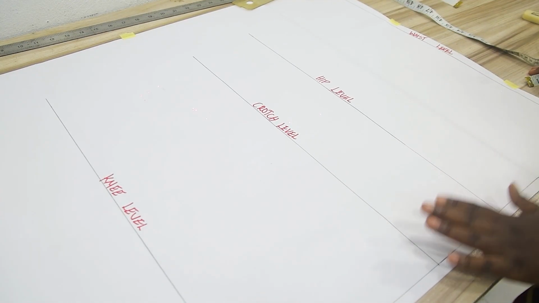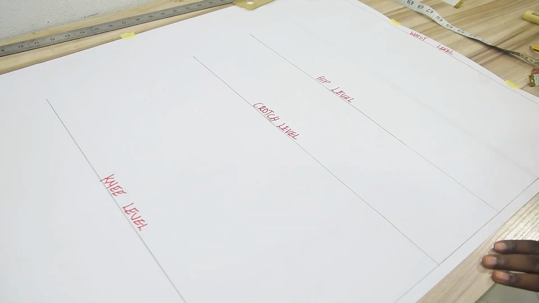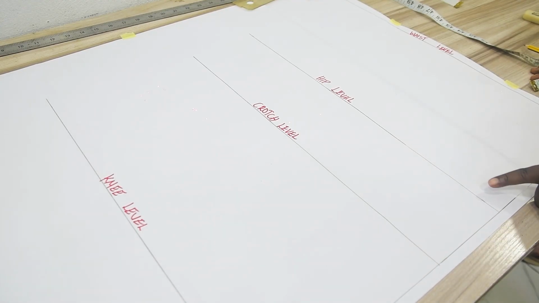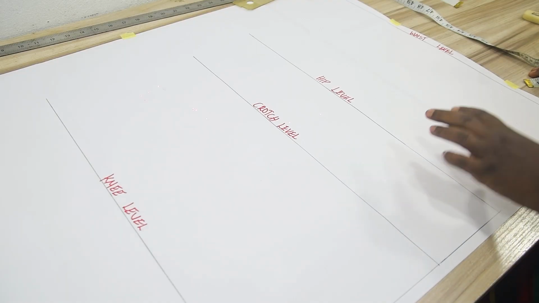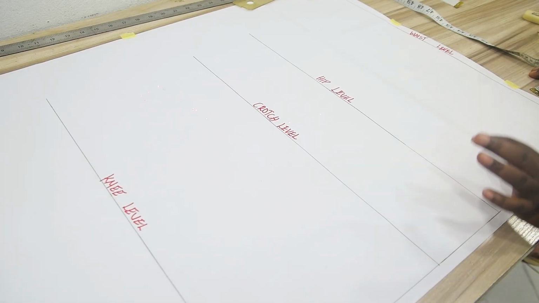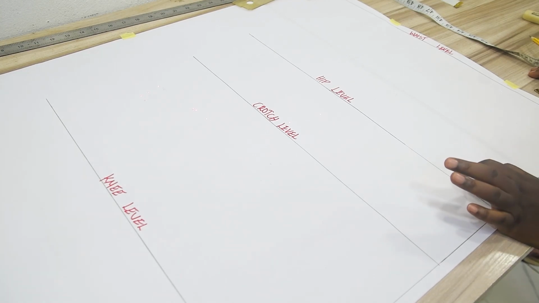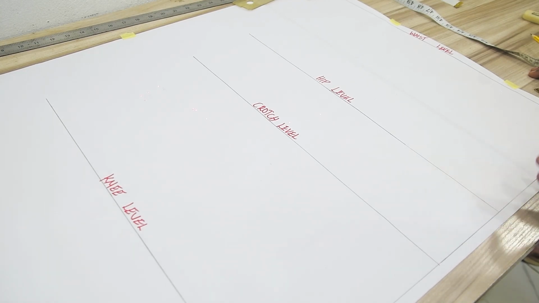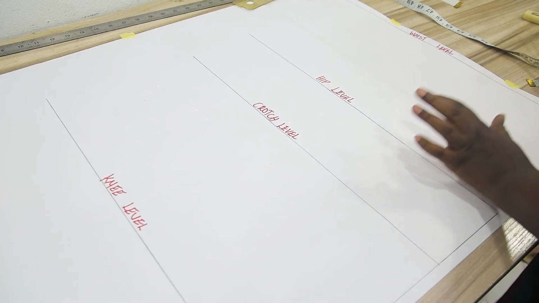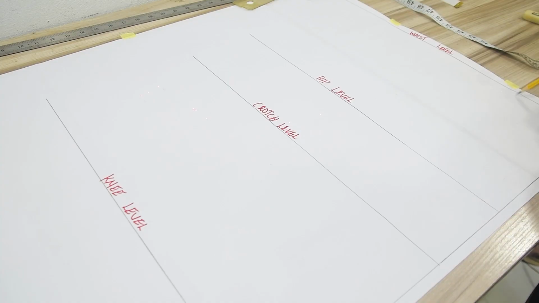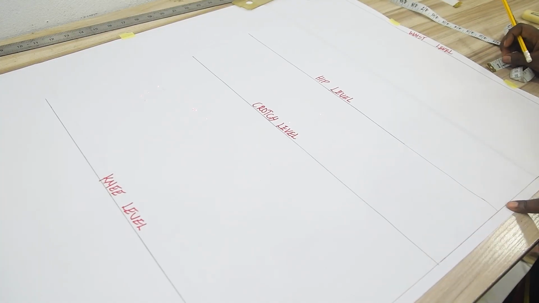After getting your measurements ready, the next step is to insert the hip circumference measurement. In my own case, the hip circumference I'm working with is 47 inches, which has to be divided by 4, and I have 11.75. So on the hip level, I will insert 11.75, and the line I drew here is going to be my starting point.